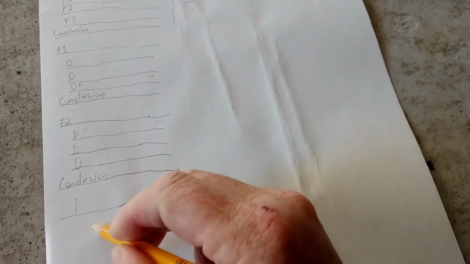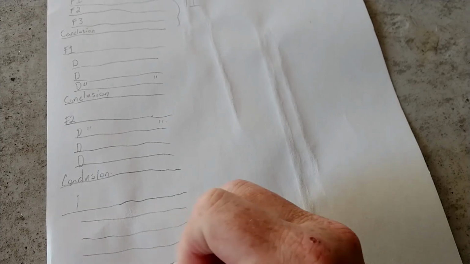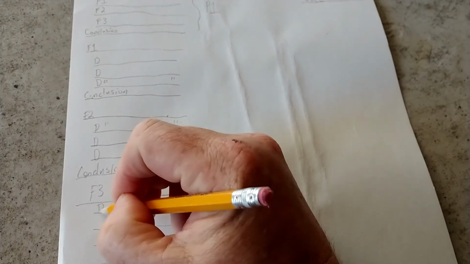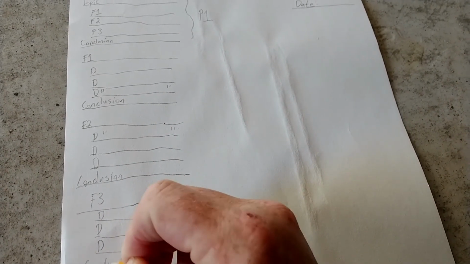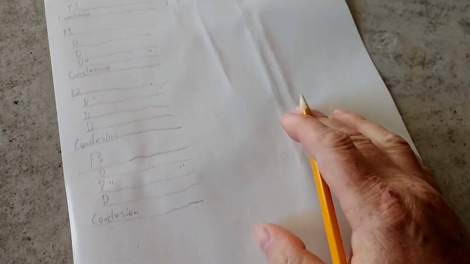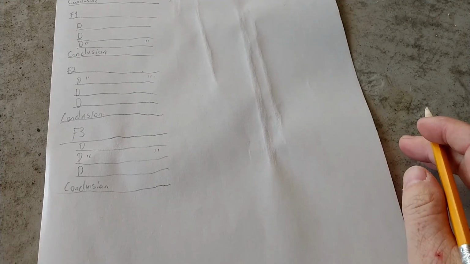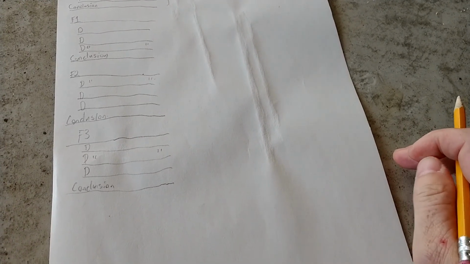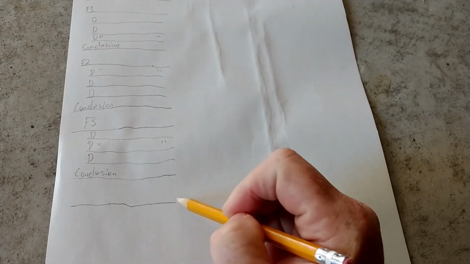5 more lines. Fact 3. Again, trying to expand on your fact number 3. Since this is an opinion writing, you're really trying to use these details to persuade your reader that your idea is the correct thesis, your idea is the correct solution to the prompt. And then lastly, we're going to make our last paragraph for this essay.